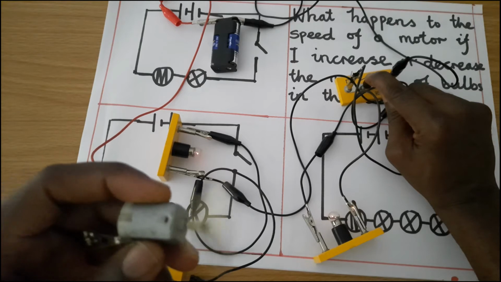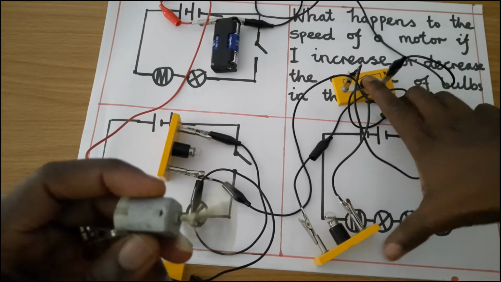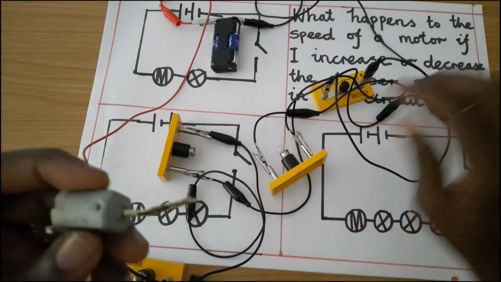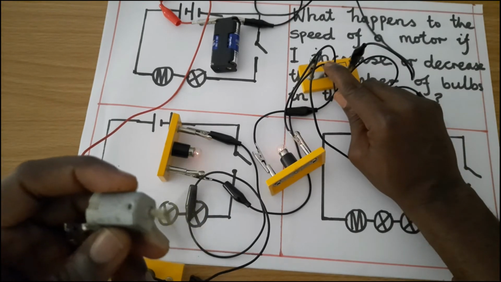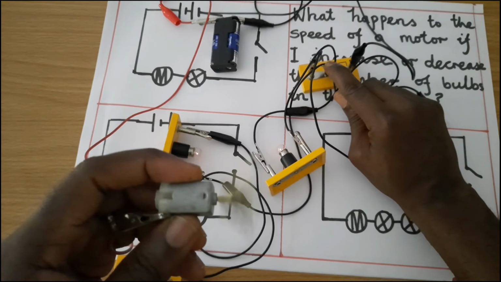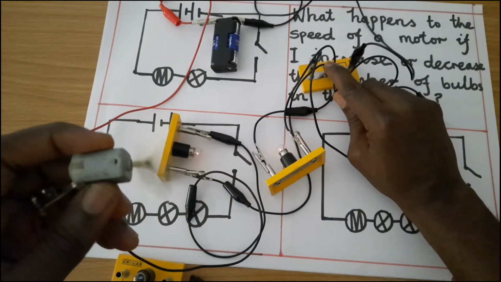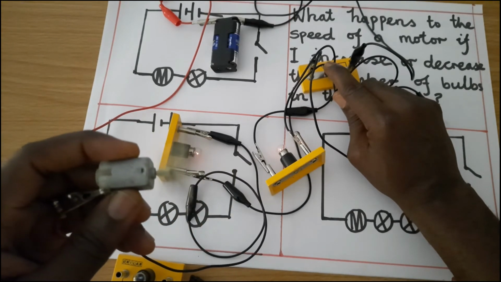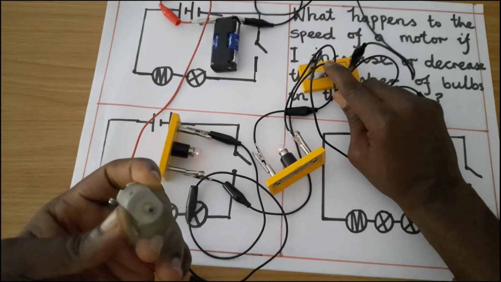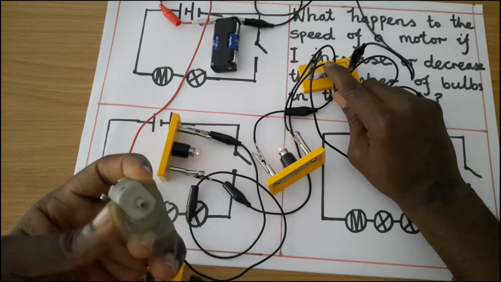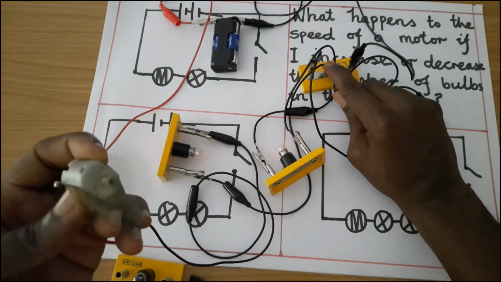Look at the brightness of the bulb. What can you observe? Look at the brightness of the bulb. And can you see the speed of the motor now? Is it easier to see the paper tape? Do you think there's a decrease or an increase in the speed?